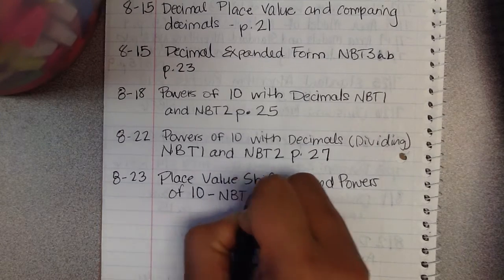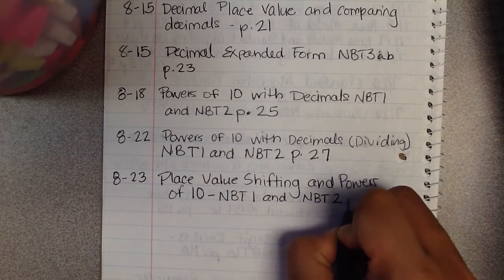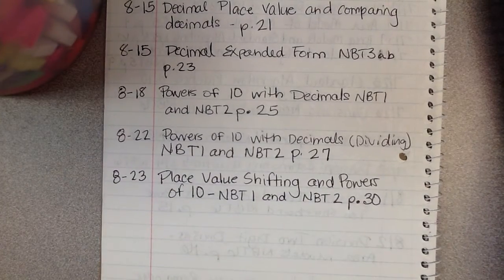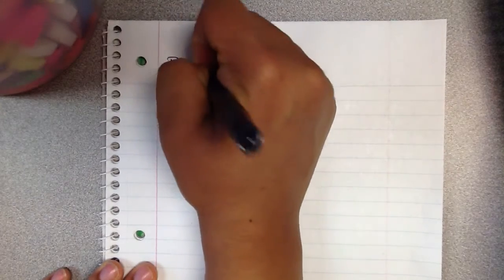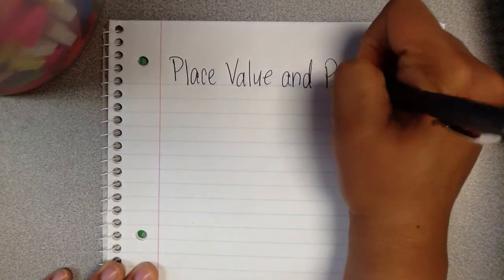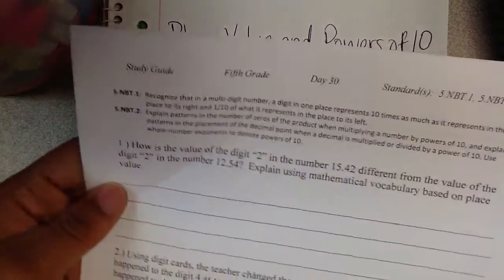This is MBT 1 and MBT 2. And this is going to be page 30 for me. All right. All right, so we're going to take a look at the sheets that I gave you.